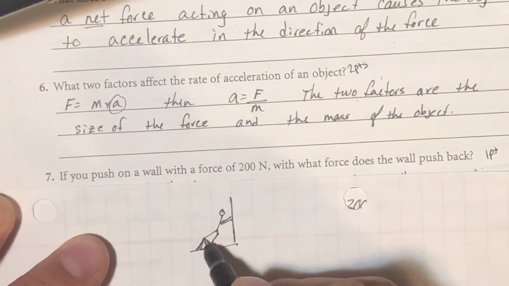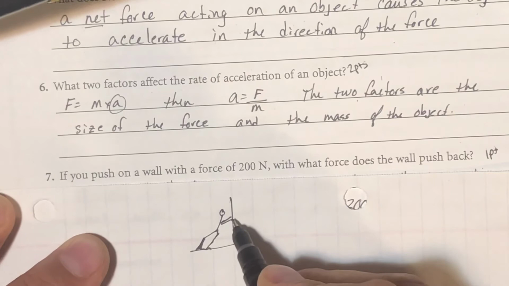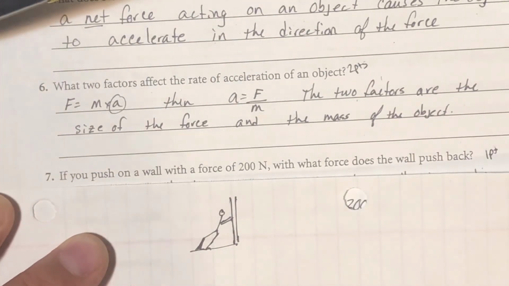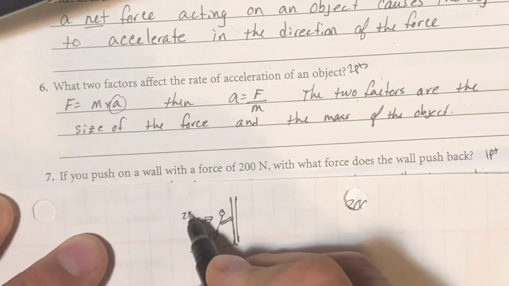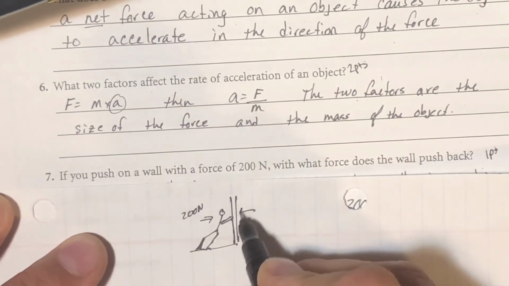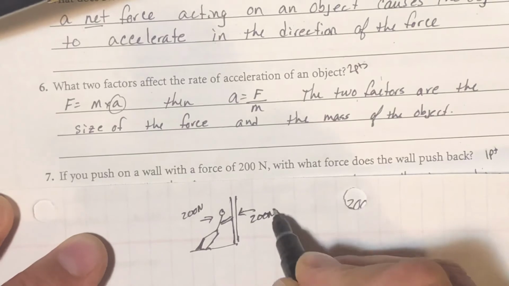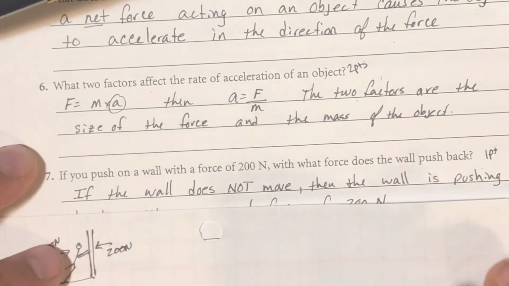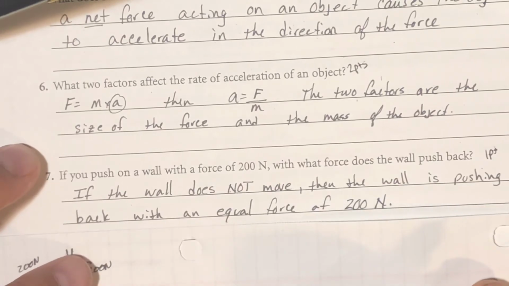I don't know if you got a broken leg there or what, but if you're pushing as much as you can on that wall and that wall does not move, then if you're pushing with 200 newtons, how much does the wall have to be pushing back for no movement to occur? An equal amount. So if the wall does not move, then the wall is pushing back with an equal force of 200 newtons.